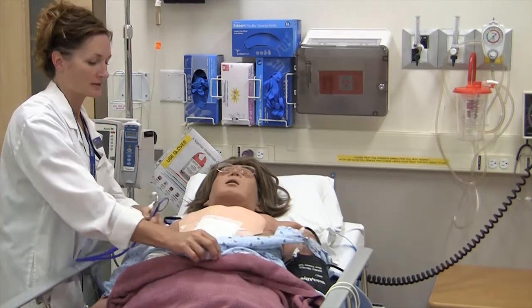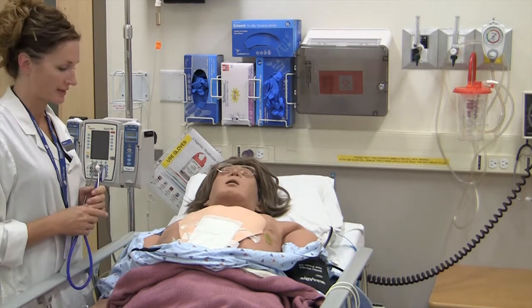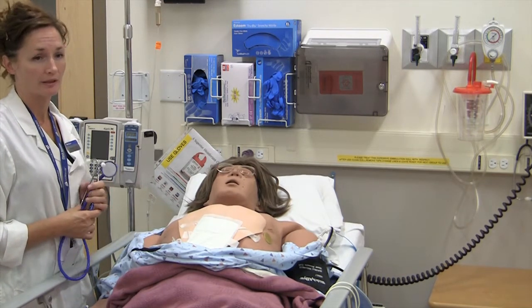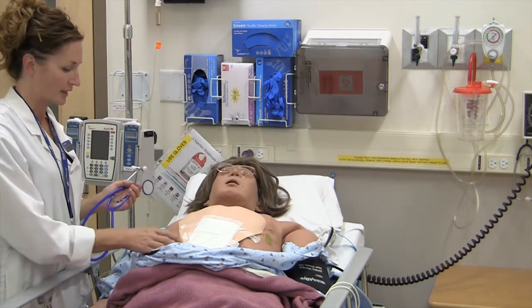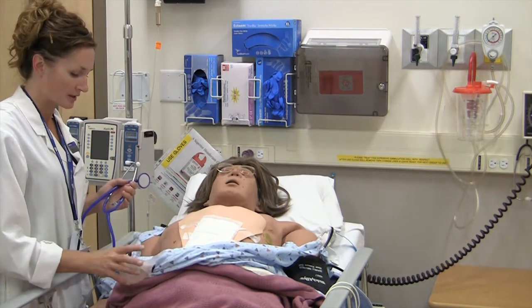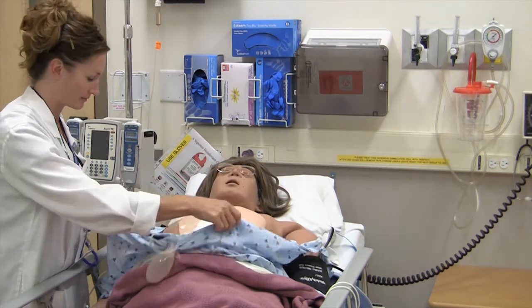This patient has got a dressing over the chest. You may notice that, and it depends on the scenario that you're in, your patient will have a number of different props that are associated with the nursing care that you are supposed to provide. This patient has got a drain as well as a dressing.